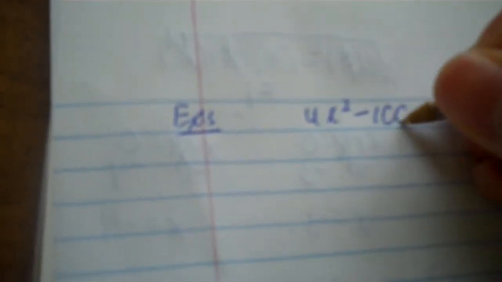And then we have an AC on the next one. We've got 4x to the second power minus 100 equals 0. There's two answers. That's an A and that's a C. There's no B. AC, we just don't make any boxes.